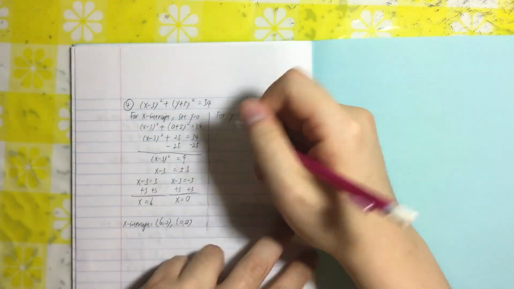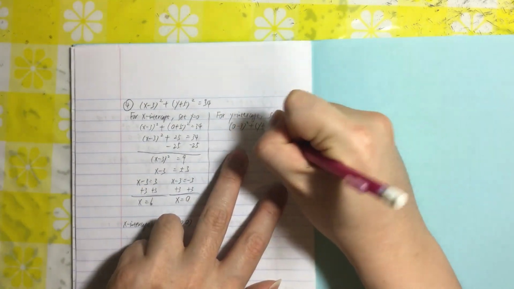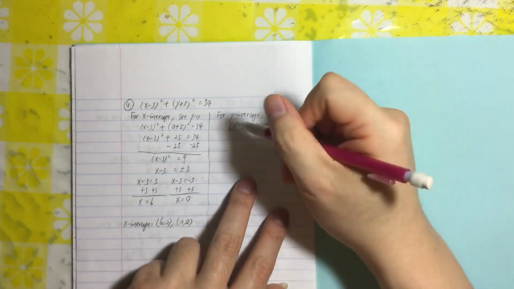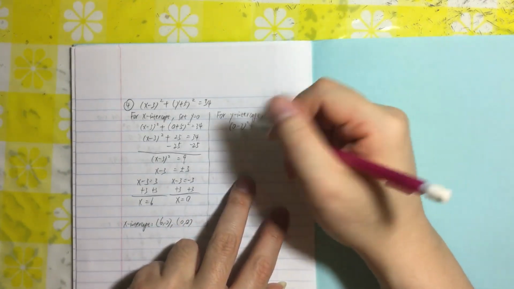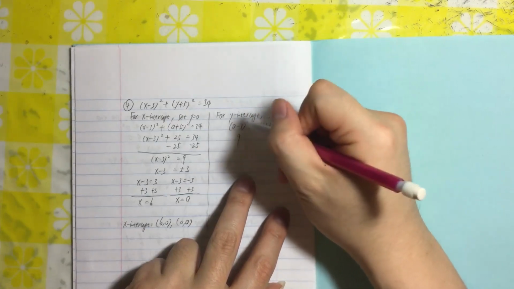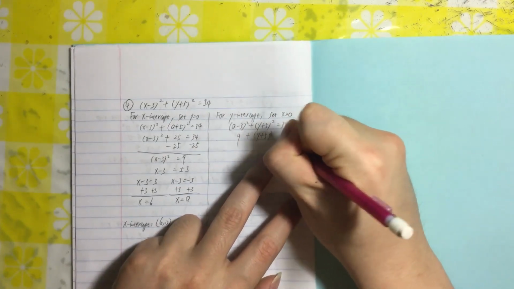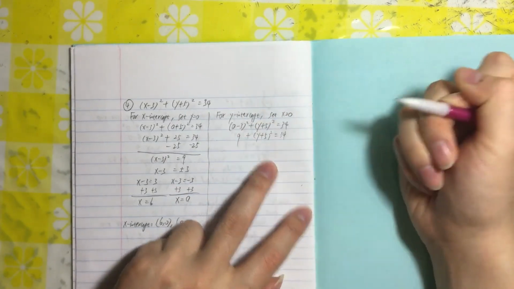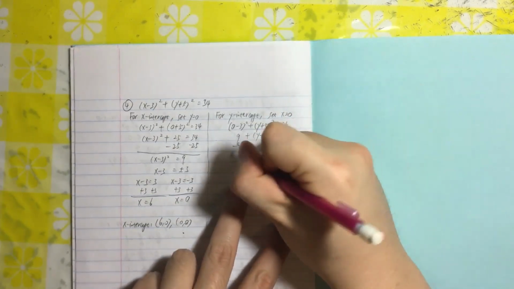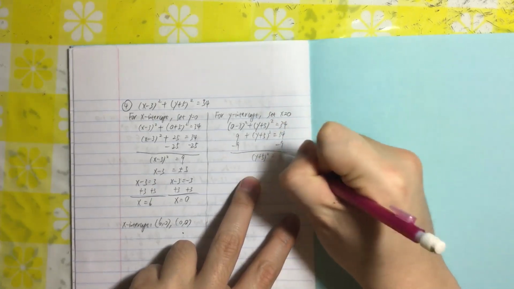If I plug in 0 for x, I have (0 minus 3) squared plus (y plus 5) squared equal to 34. Here, 0 minus 3 is negative 3. Negative 3 squared is 9. Plus (y plus 5) squared equal to 34. Next, I can subtract 9 from both sides. If I subtract 9 from both sides, I get (y plus 5) squared equal to 25.